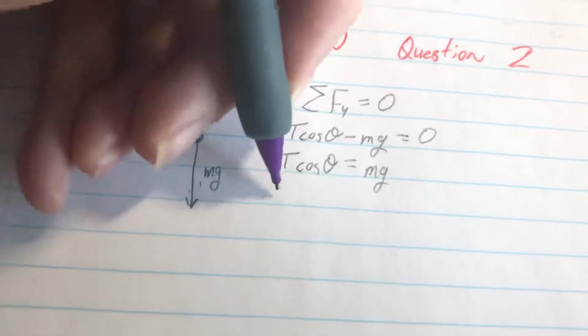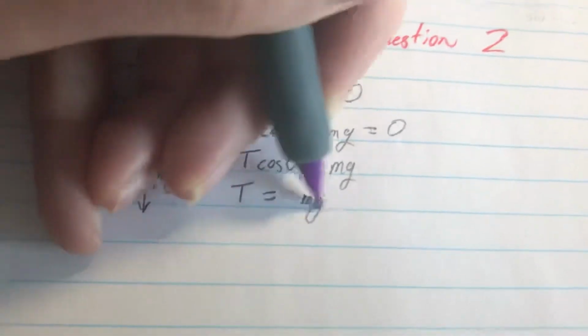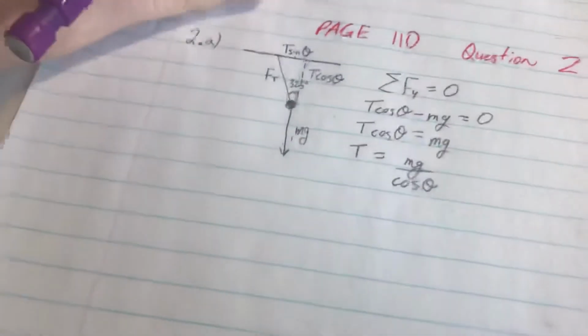Then to isolate T, divide by cos theta, and that gets mg over cos theta. Now we have the theoretical value of our force of tension.